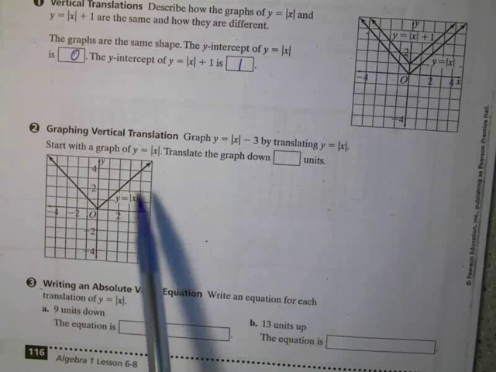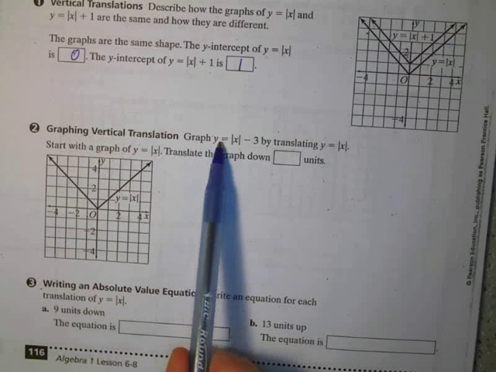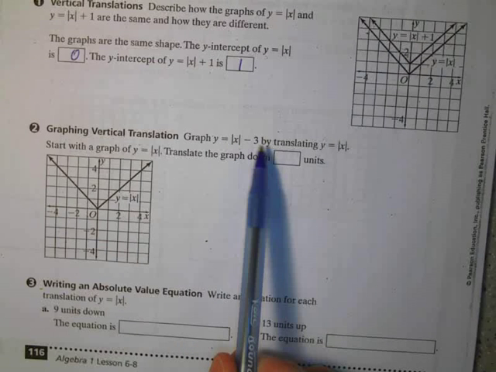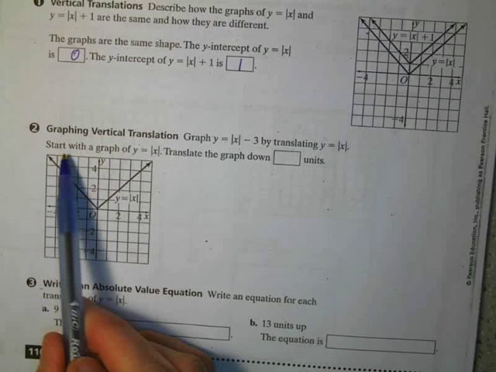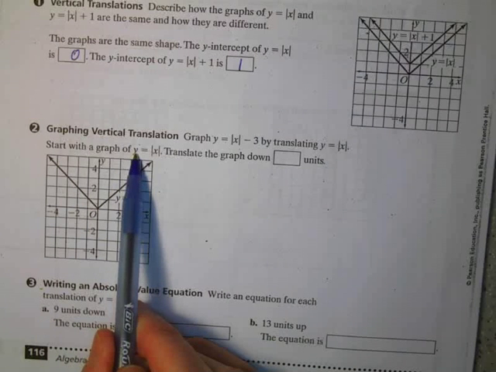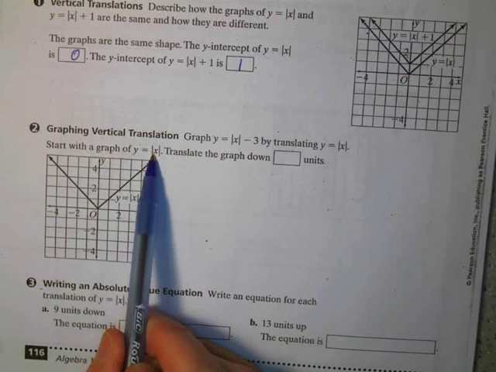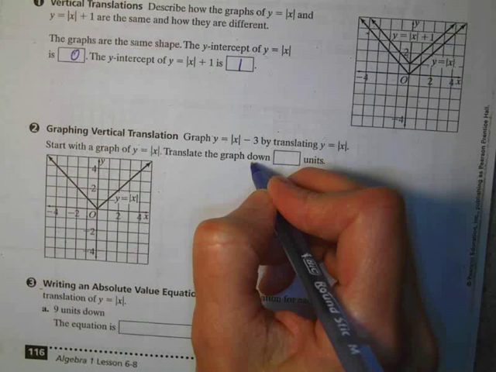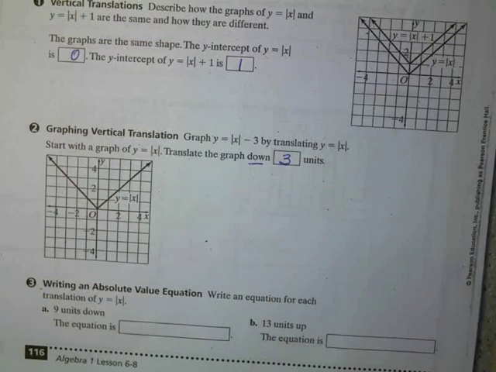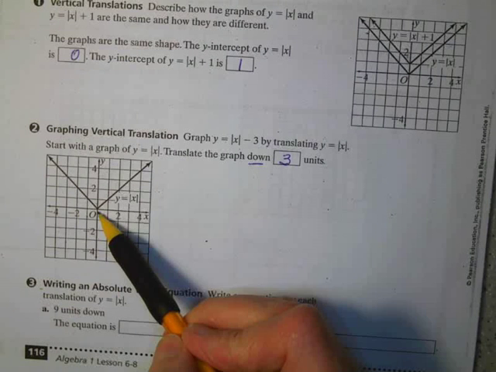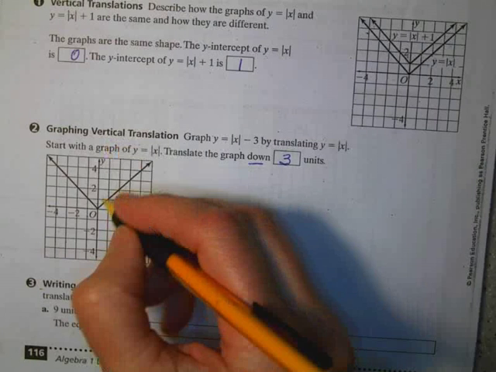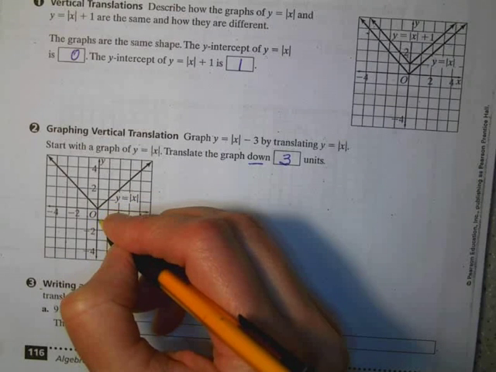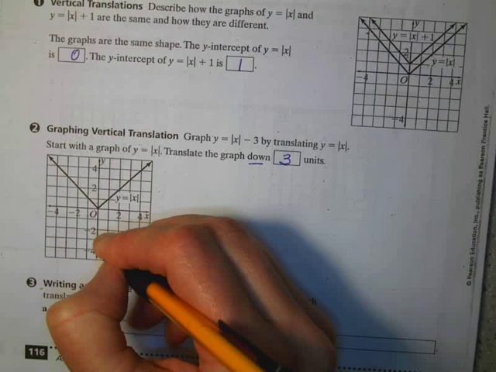Let's look here. Graphing a vertical translation. Graph y equals the absolute value of x minus 3 by translating y equals the absolute value of x. So we'll start with the graph of y equals the absolute value of x, and we're going to translate the graph down 3 units. Okay, so here is our graph, y equals the absolute value of x. All right, and then we're going to translate this down 3 units, 1, 2, 3.